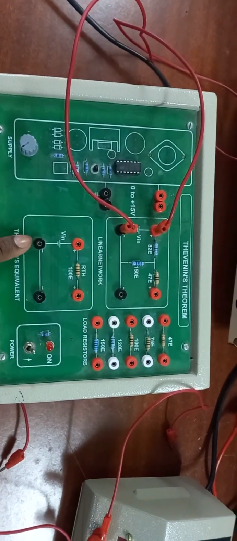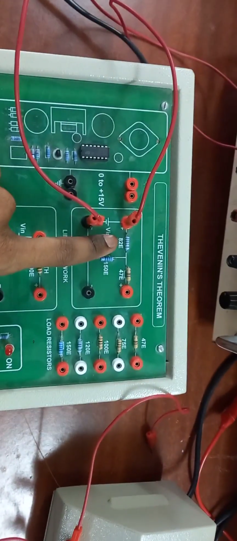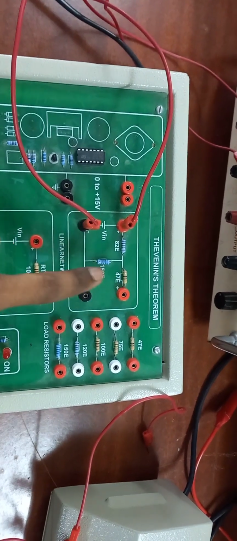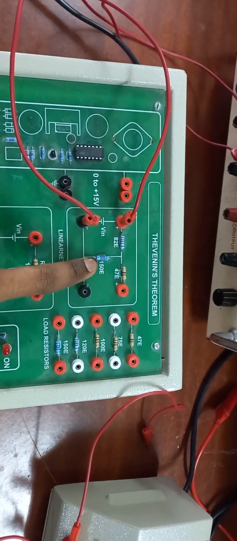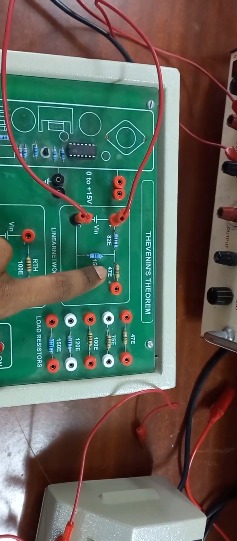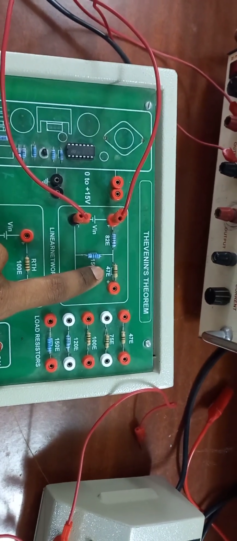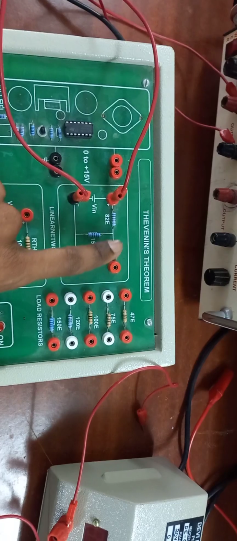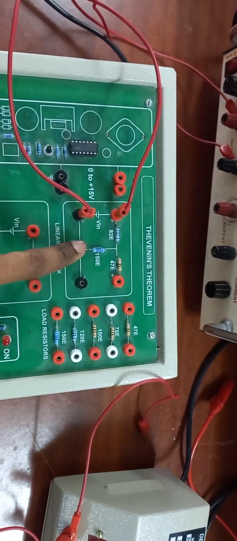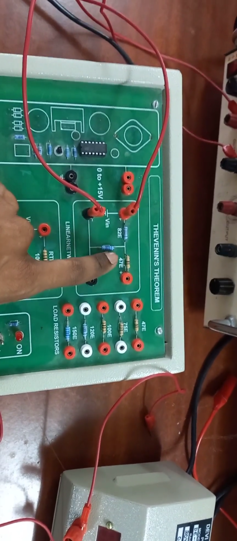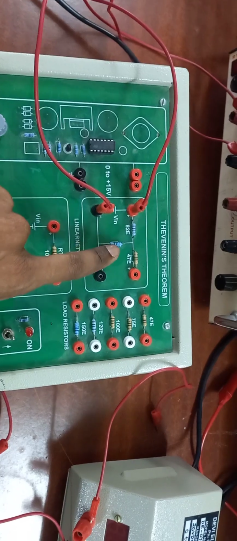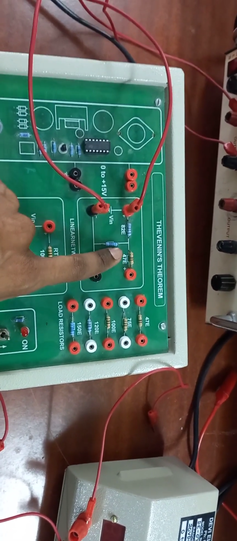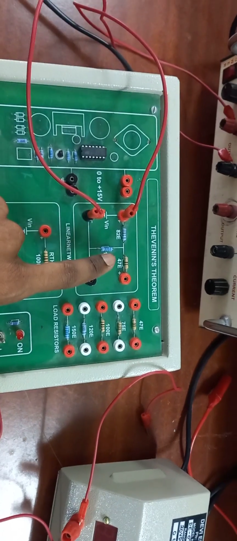This is our kit. In this kit, you remember here R1 resistance is 82 ohms, R2 resistance is 150 ohms, and R3 resistance is 47 ohms. Already these three resistances are fixed in this particular kit. By using these three resistances only, we are going to do a theoretical calculation as well as practical values observation.